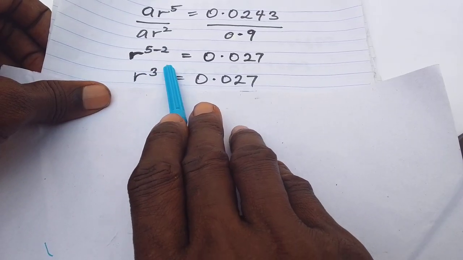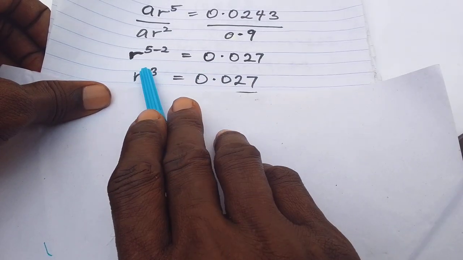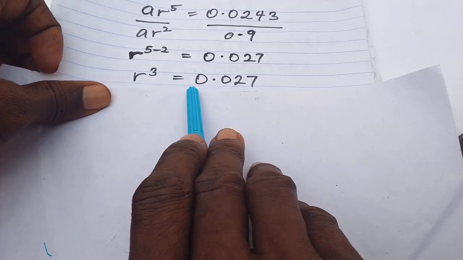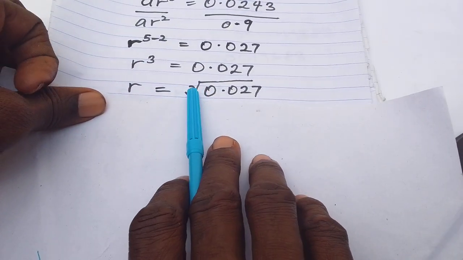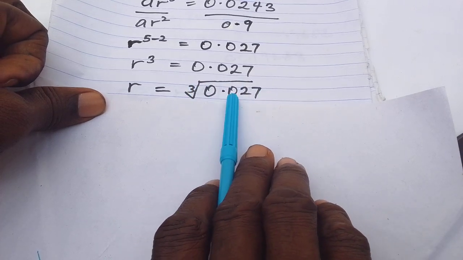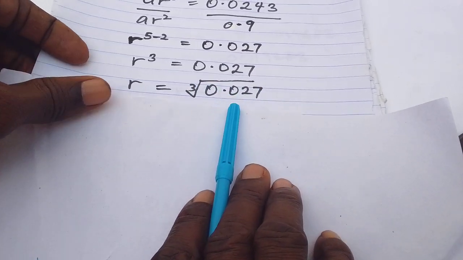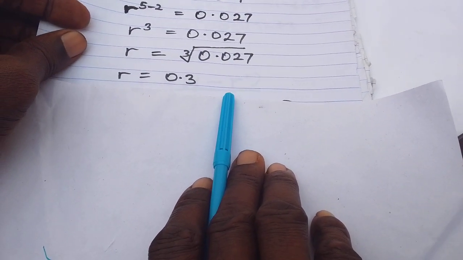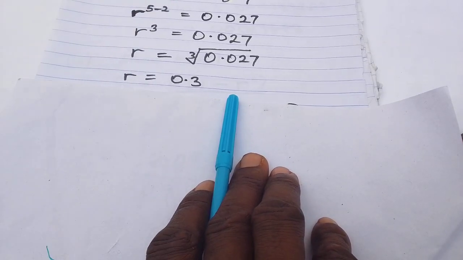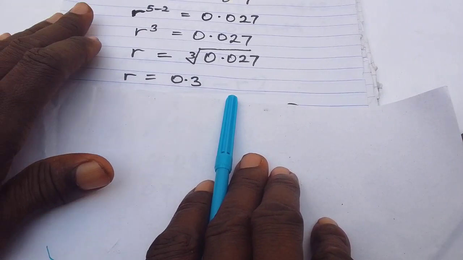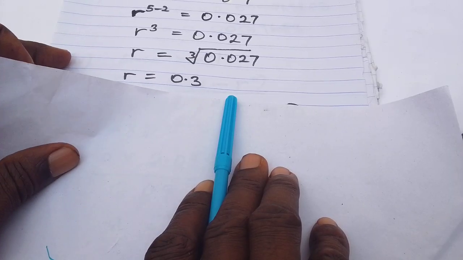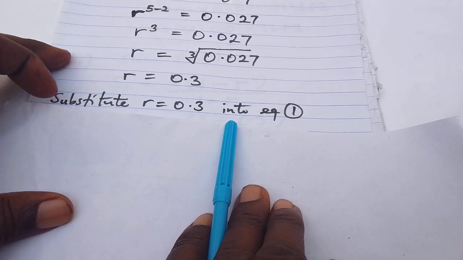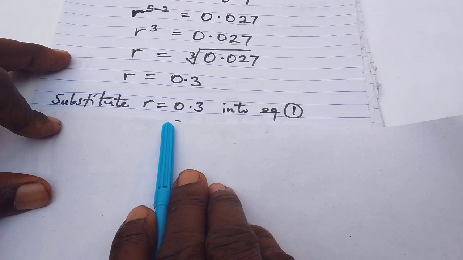Now to get r, bring this cube to the other side and use it to find the root. Whenever r cubed crosses an equality sign, it will turn to cube root. We now find the cube root of 0.027. So the cube root of 0.027 is what? 0.3. So the value for r is equal to 0.3.